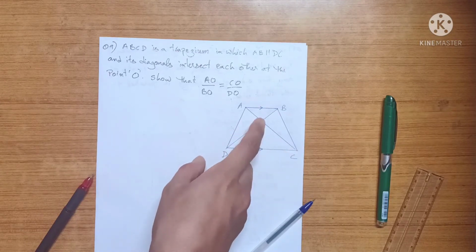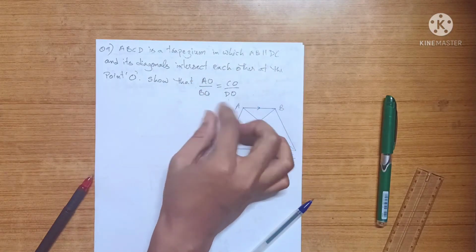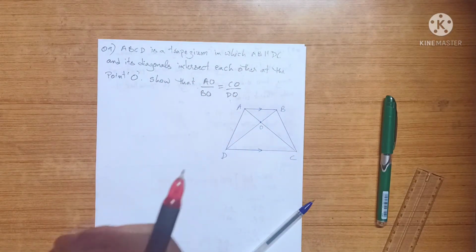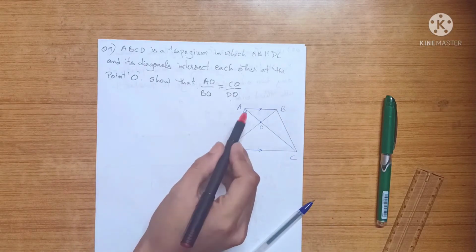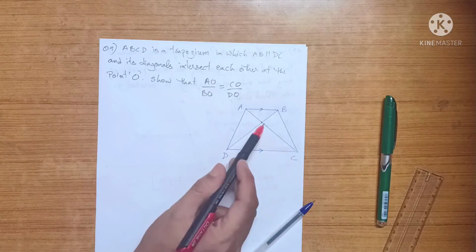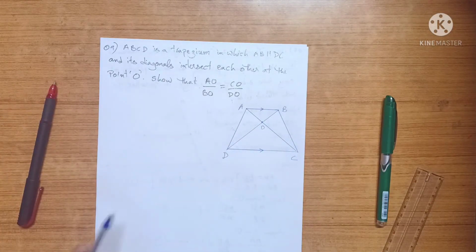So, after making the diagram, with diagonals intersecting at O, we have to show that AO by BO is equal to CO by DO. So we are using the diagonals. Whatever they're asking us to prove has to do with the diagonals, because AO is part of a diagonal, BO is part of a diagonal, CO is also part of a diagonal, and DO is also part of a diagonal.